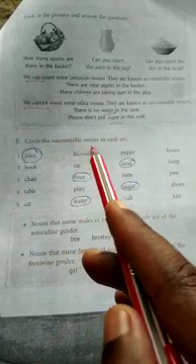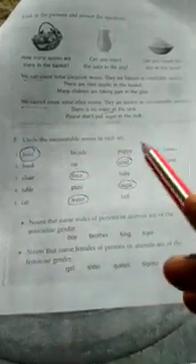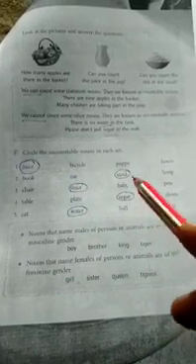Circle the uncountable nouns in each set. In each set there are countable and uncountable nouns. We have to circle the uncountable nouns. First one is juice, sand, flour, sugar, water. These are the nouns which we cannot count. So they are uncountable nouns.